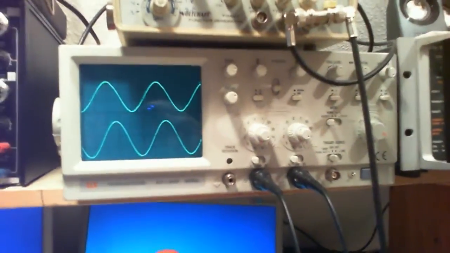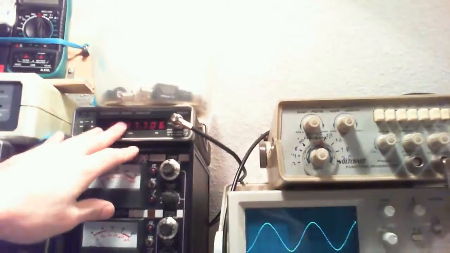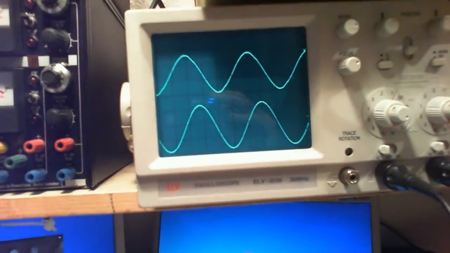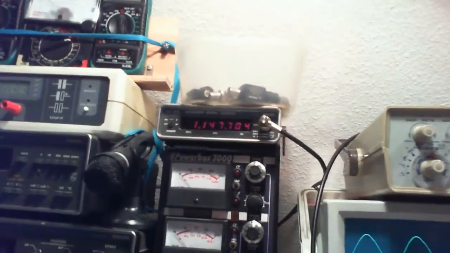Right now, as you can see, I'm going somewhere near the resonant frequency for this circuit, and let's see what happens. Right now I'm at about 1.1 megahertz. I want to go down to around 150 kilohertz.